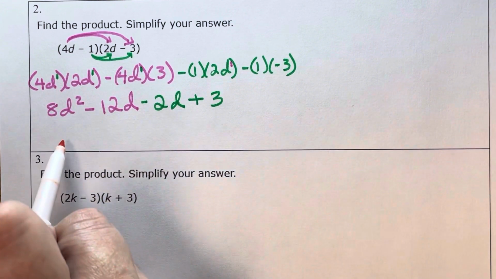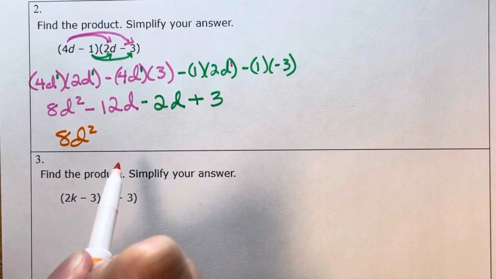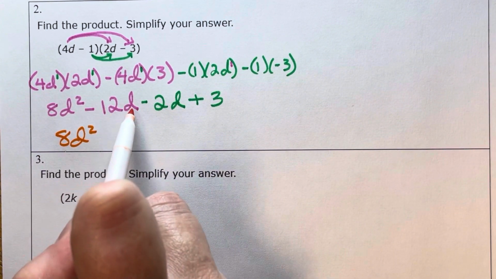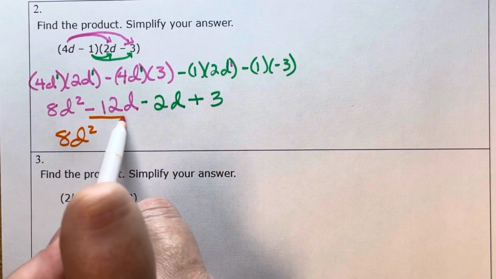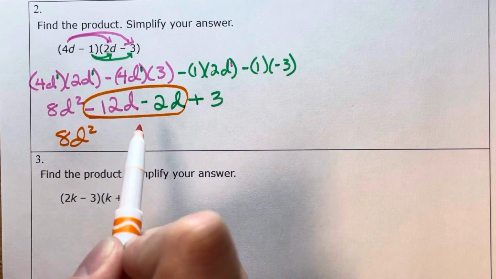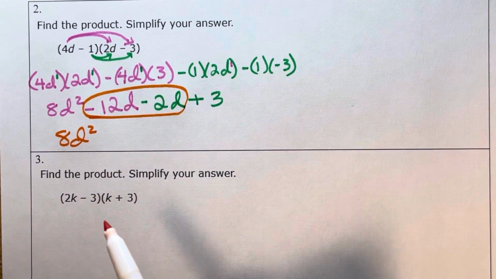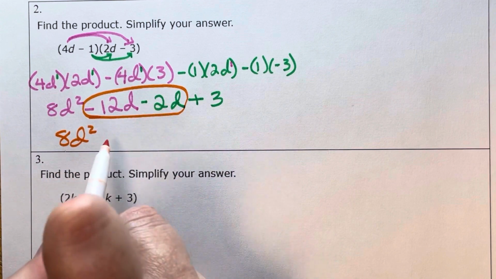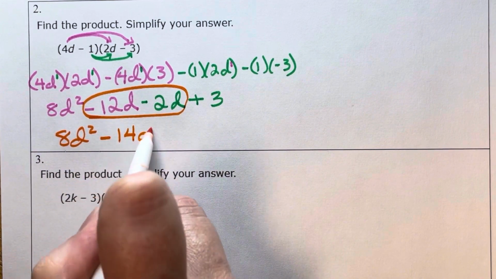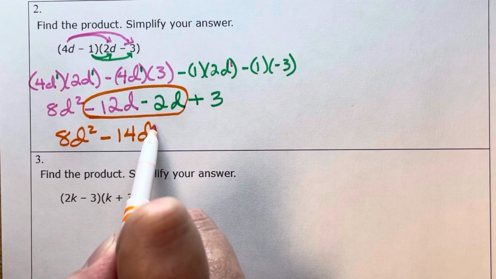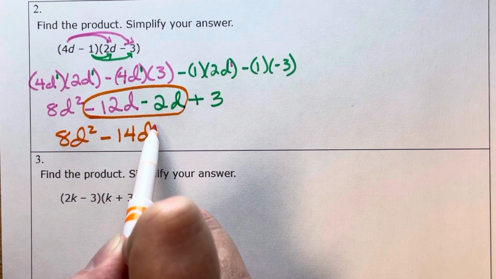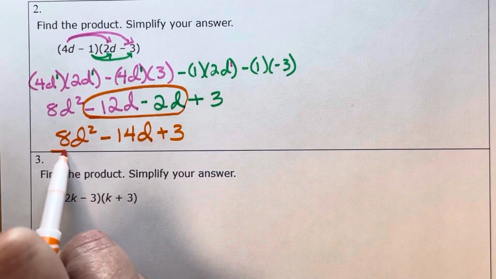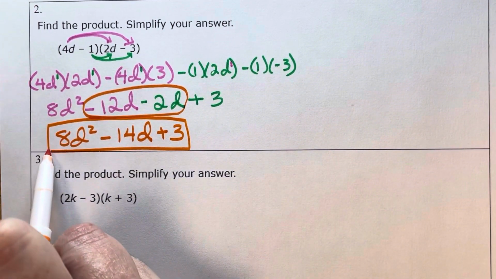8D squared. There are no other D squareds in this problem, so we just bring it down. There is a negative 12D and a minus 2D. These are both able to be combined as the D have the same lack of visible exponent on them. Negative 12 minus 2 more is negative 14D. Remembering you do not change the exponent on the variable whenever you add and subtract. Finally, bring down your plus 3, as it does not have anyone or anything to combine with.